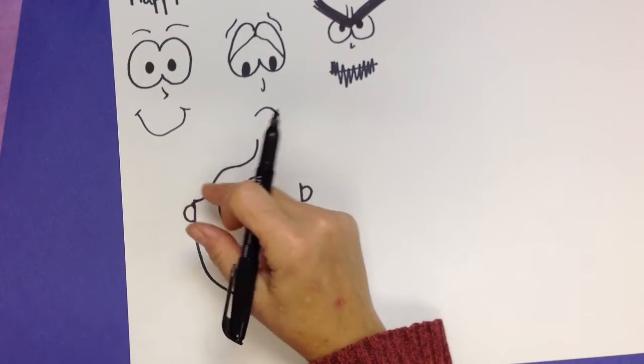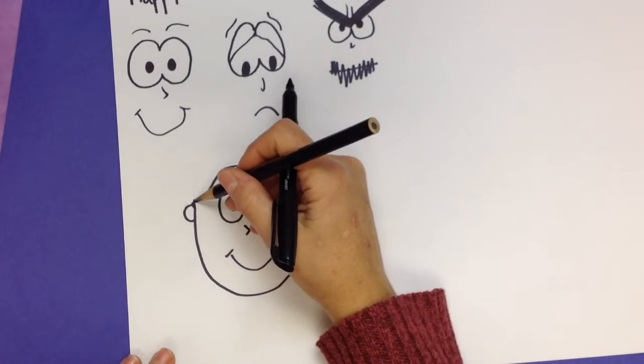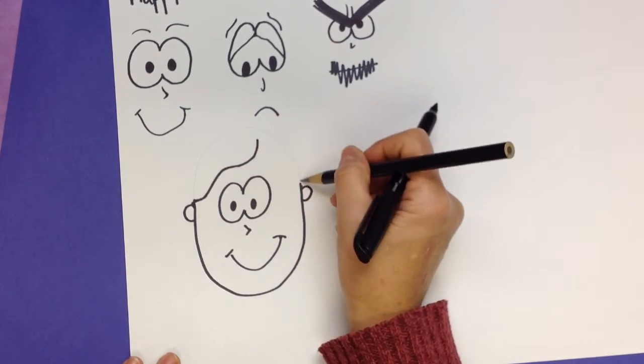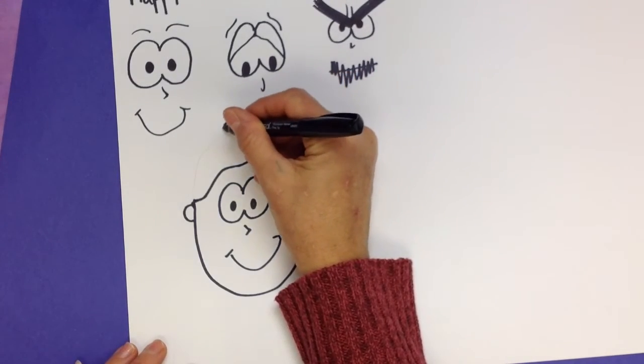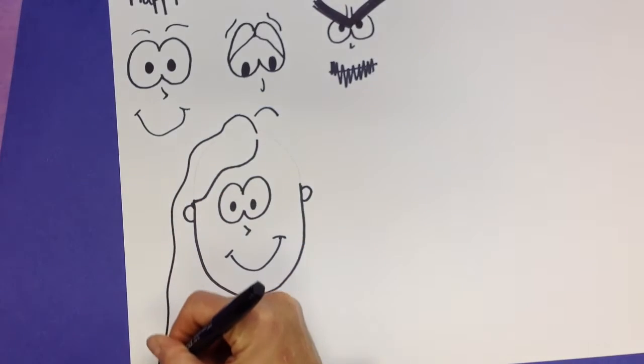Not necessarily where the skull would be, because if I'm thinking about this character as having, you know, the rest of his skull or her skull, that wouldn't be where the hair would be. The hair would sometimes be above that. So let's say this person has very long hair.